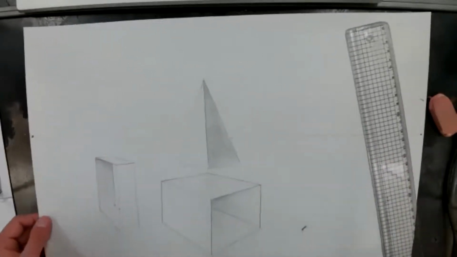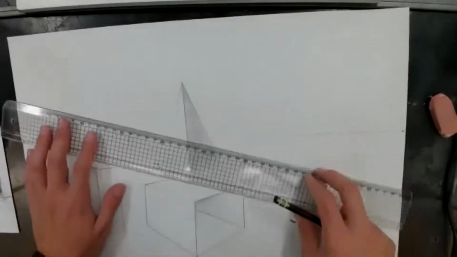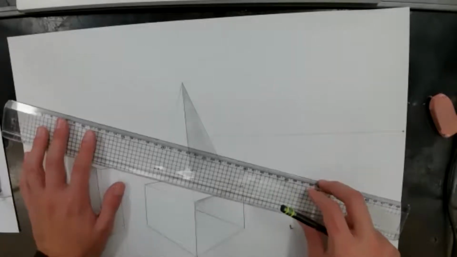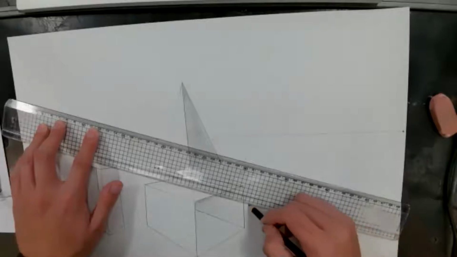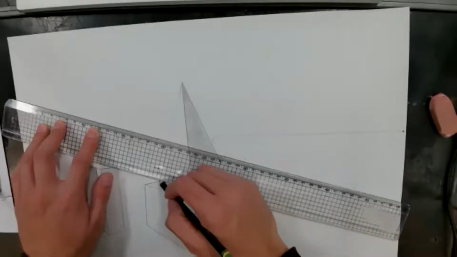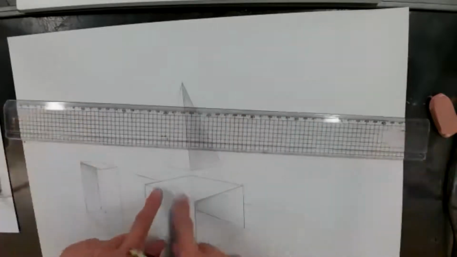Let's do a cylinder. And let's do it behind this shape. It's going to be a long cylinder. Okay. So that's my cylinder.